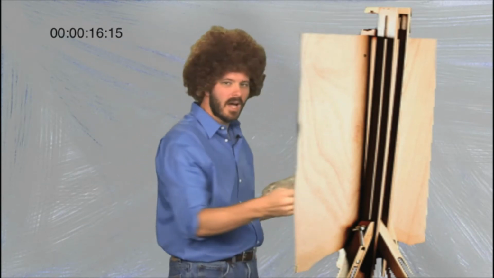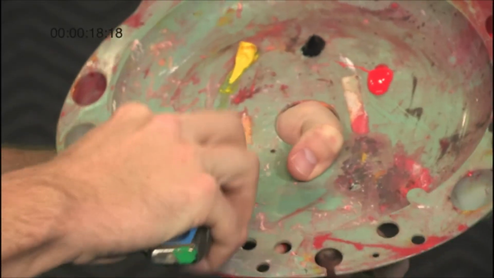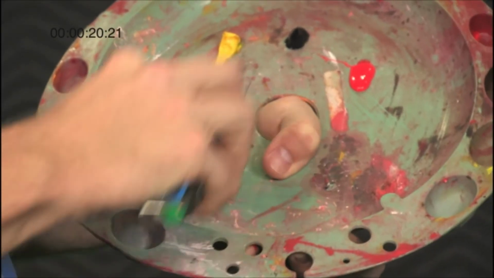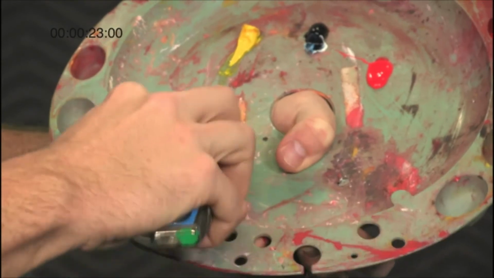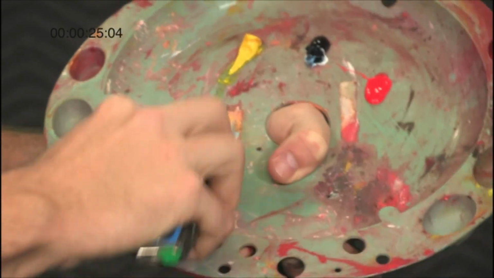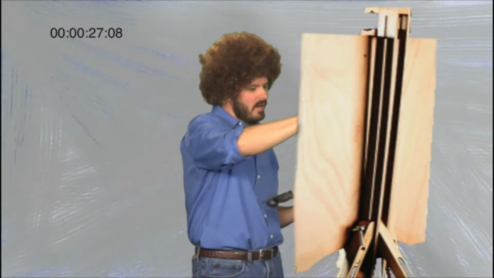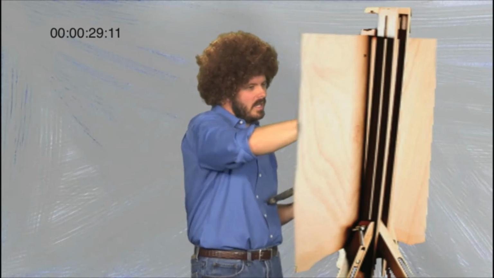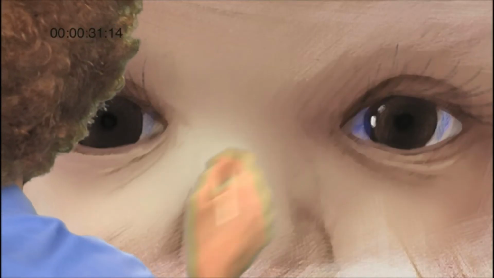So let's take our knife, and we're going to pick up some of our titanium white and mix in a little Prussian blue. Then we're going to get just a little roll of paint on our knife, and we'll go up here to our canvas and just fire it in there any old way. Any old way you want, just like that.